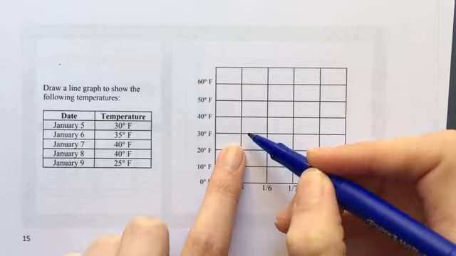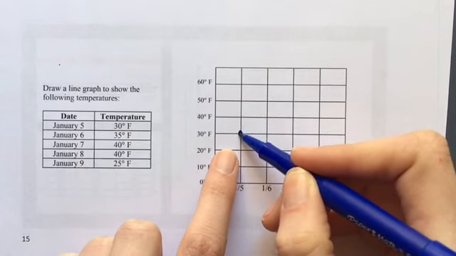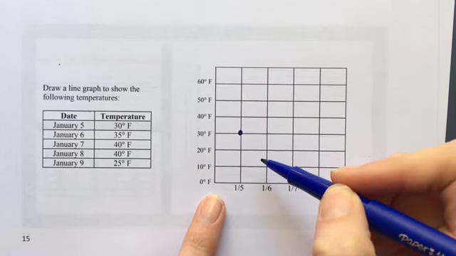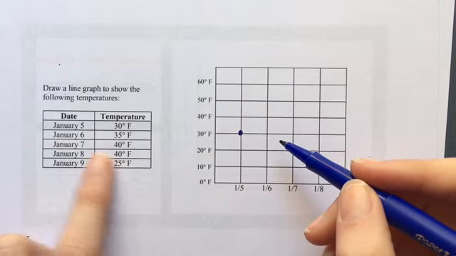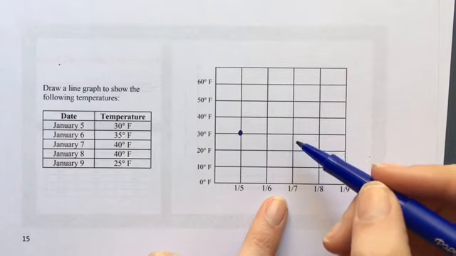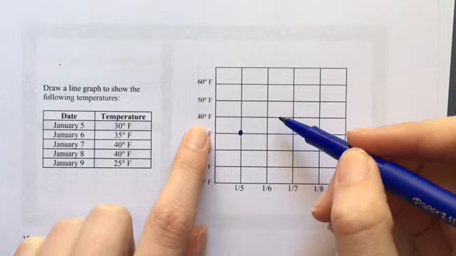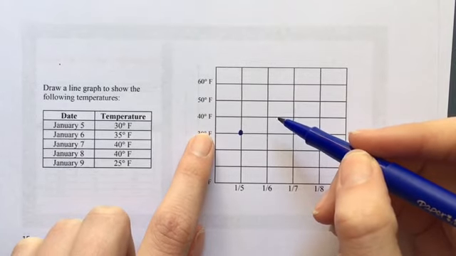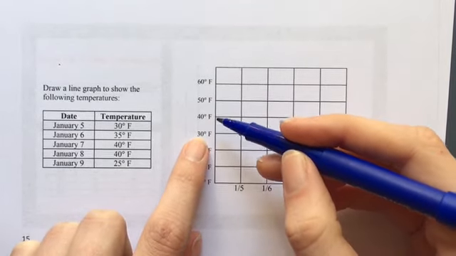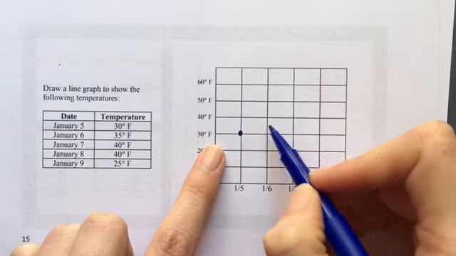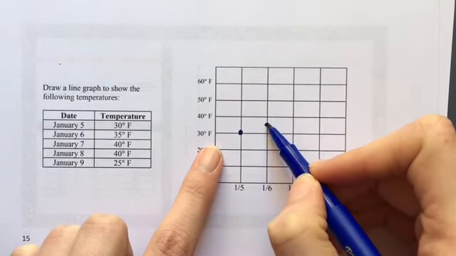So I'm going to go here. I'm going to go up to 30 degrees, make my point there. All right. On 1-6, or January 6th, it was 35. So I'm going to come over here. Now, is there a 35 over here? No. So you are going to have to estimate to the best of your ability. So between 30 and 40, exactly in the middle is 35. So I'll just put it as precise as possible.